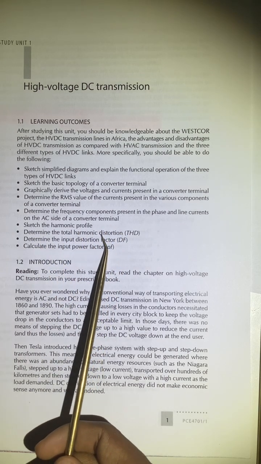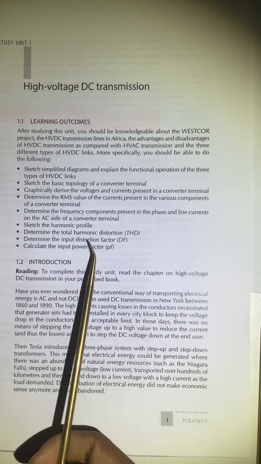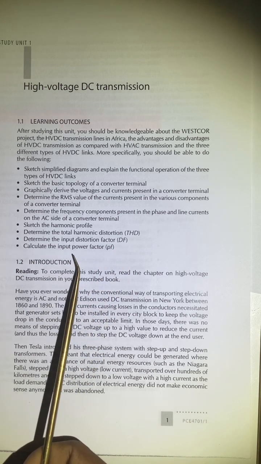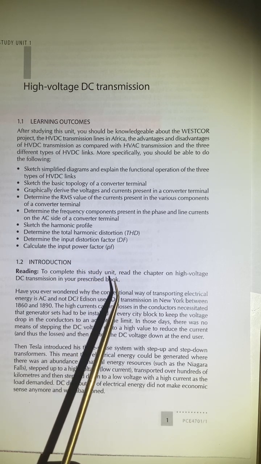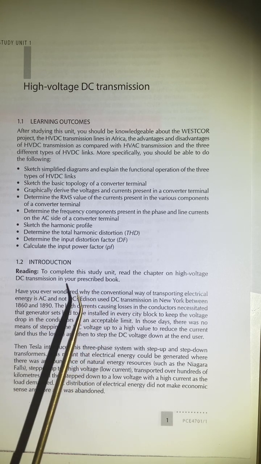Determine the total harmonic distortion, also known as THD. Determine the input distortion factor, known as DF. Calculate the input power factor, also known as PF. Right, so just a brief introduction.